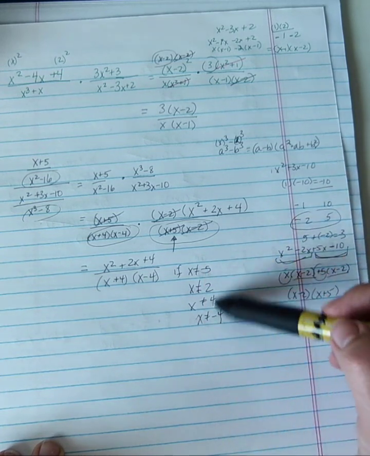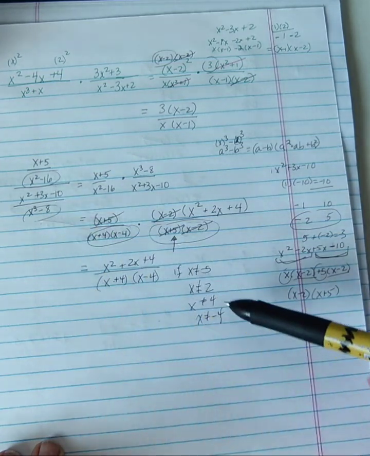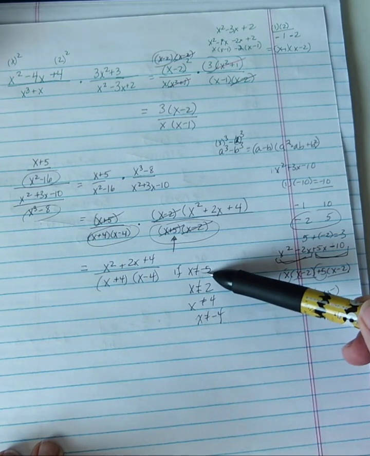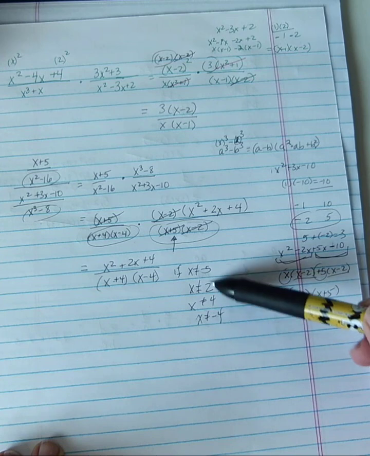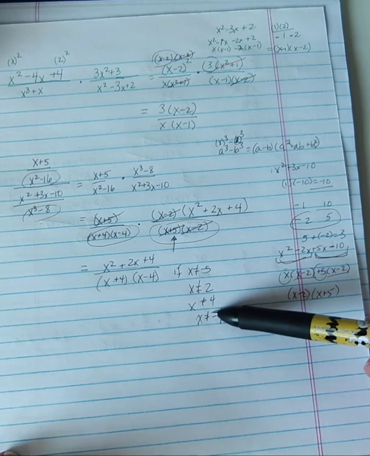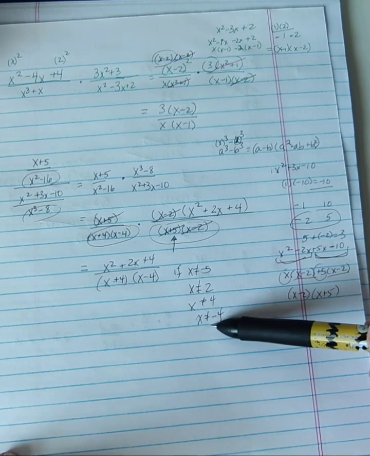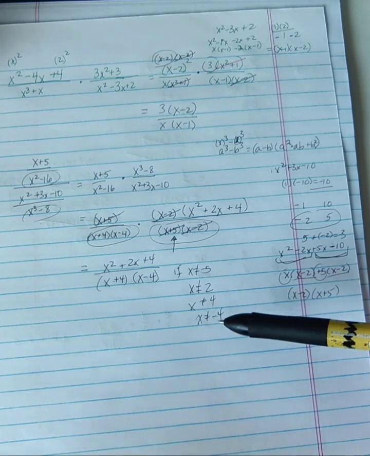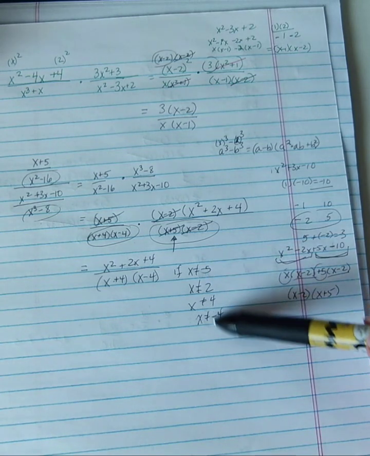So we have to make sure that at each step along the way, any of the x values that could give us 0 in the denominator are not part of our domain. So we have to pull them out of our domain.